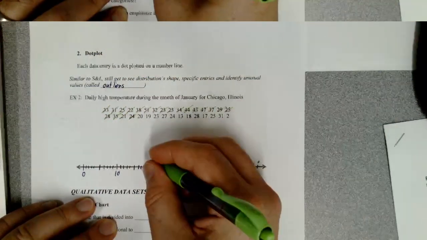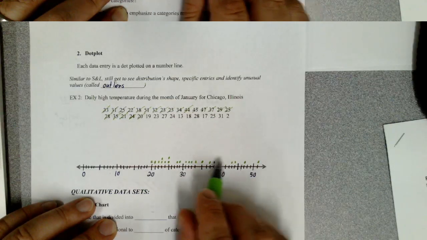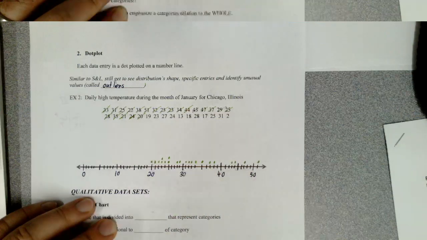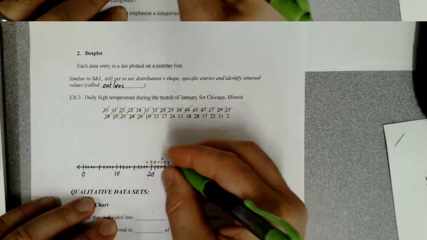We're just going to work our way through the entire list here, doing our best to keep all the ones, when there's one at a time, on the same level, all the twos on the same level, all threes on the same level. Okay. Let's finish this up.